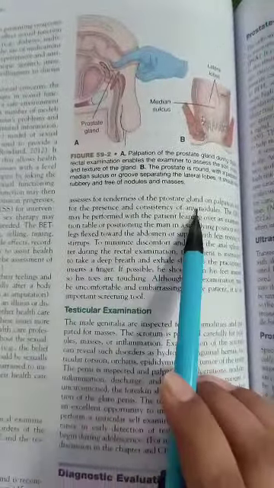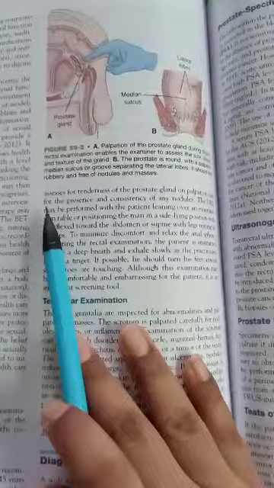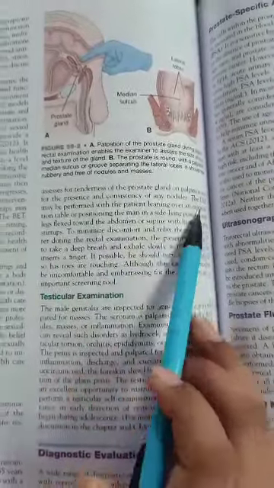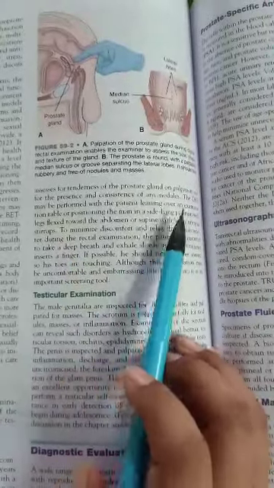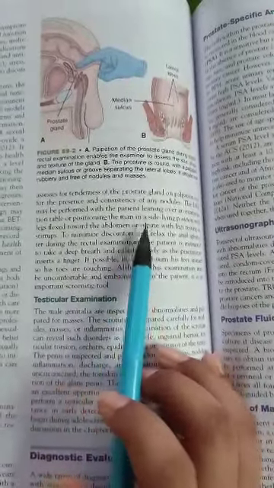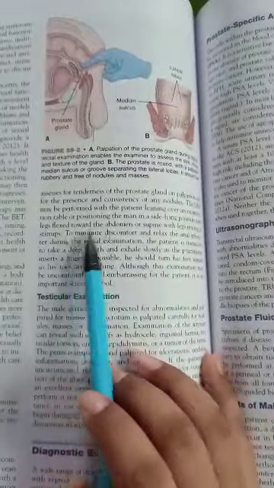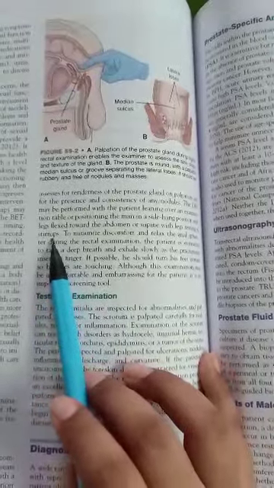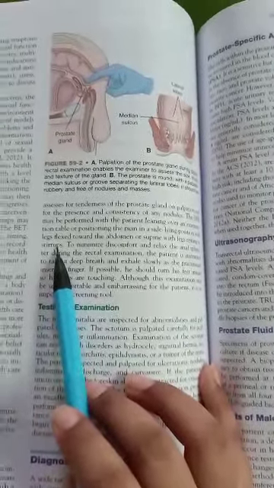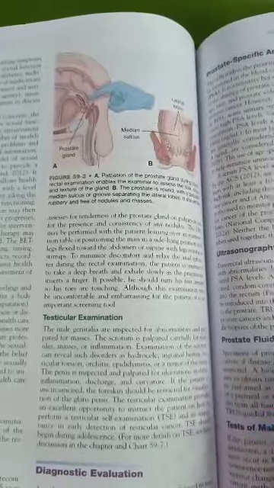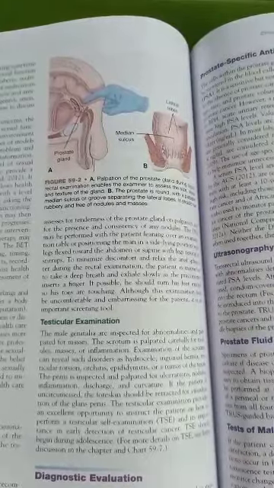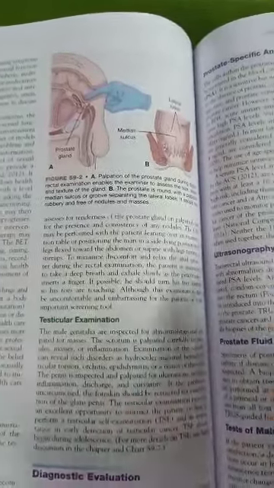The clinician assesses for tenderness of the prostate gland and palpates for the presence and consistency of any nodules. The DRE may be performed with the patient leaning over the examination table, or by positioning the man in a side-lying position with legs flexed towards the abdomen, or supine with legs resting in stirrups. So we can put the patient in the side-lying position, and tell the patient to put their legs up towards the chest, and stay there comfortably.